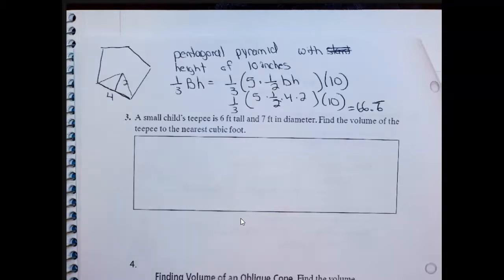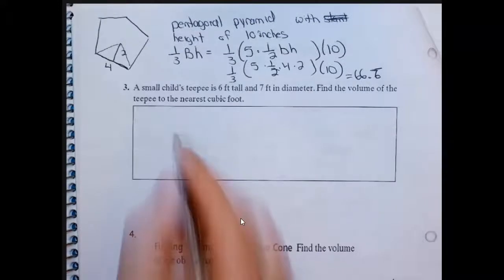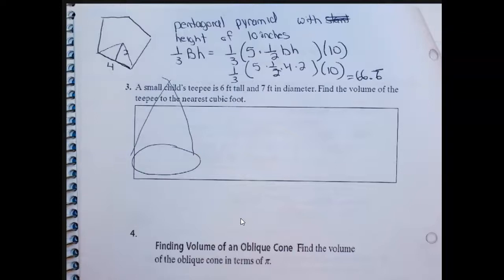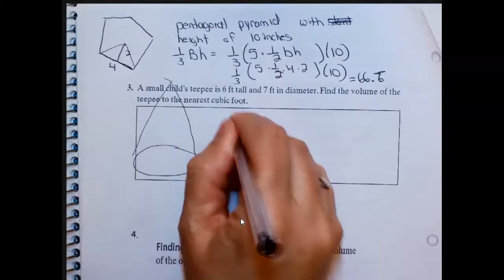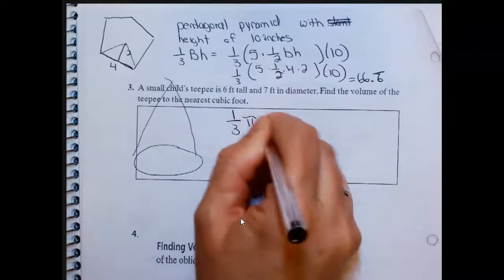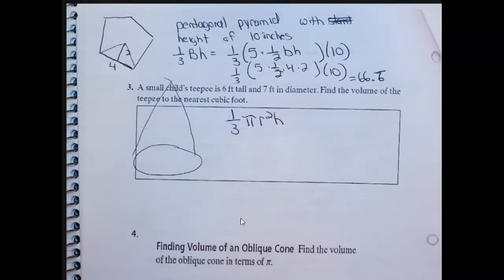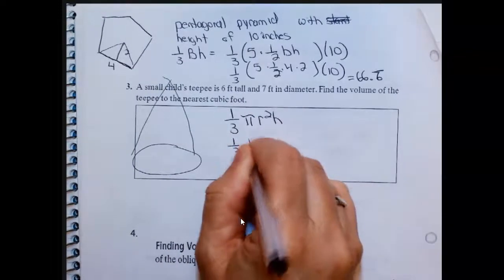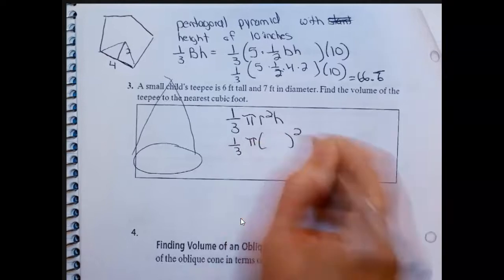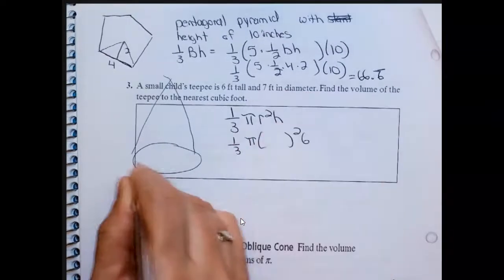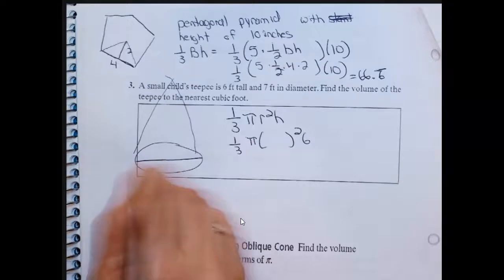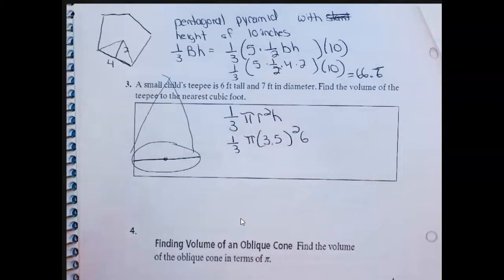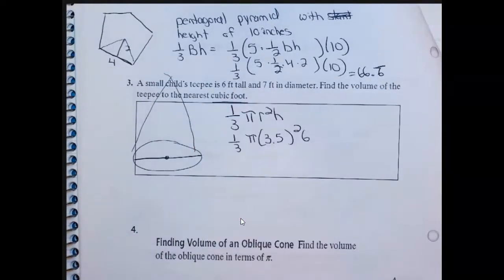Okay, moving on to number 7, it says we have a teepee and we're looking for the volume. So let's just draw a quick picture of what our teepee might look like. We know that it's a cone. If you look at your formula, it is 1/3 pi r squared times h. It tells me that it is 6 feet tall, and I have a diameter of 7. That means all the way across is 7, but remember I need the radius, so half of 7 is 3.5. And I'm noticing it says nearest cubic foot.